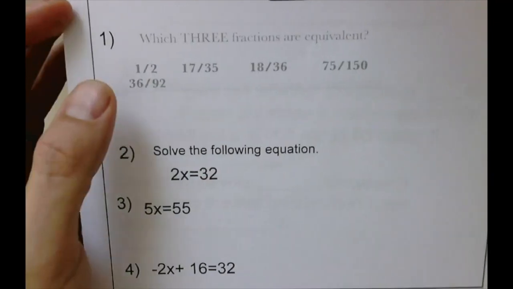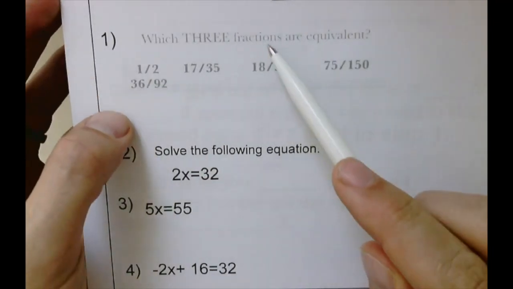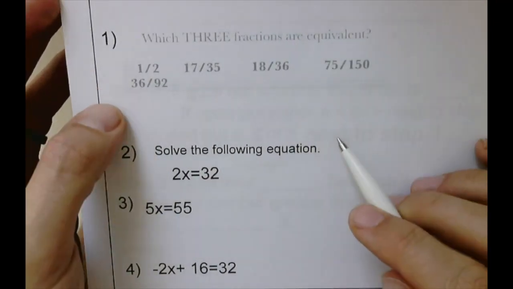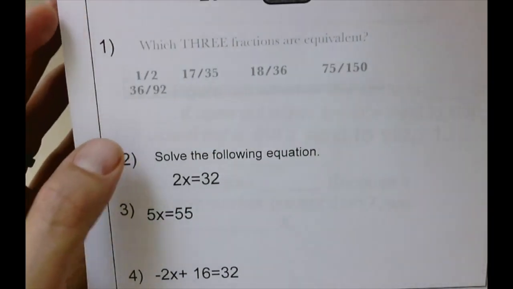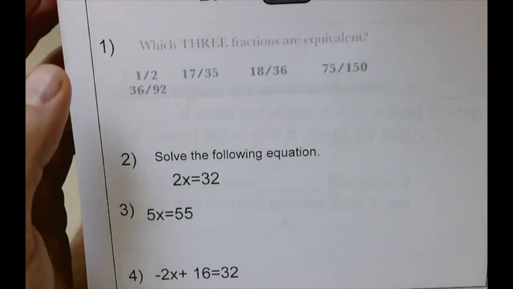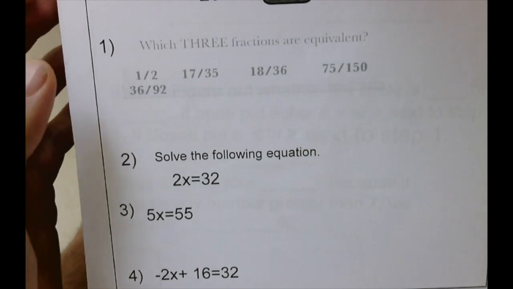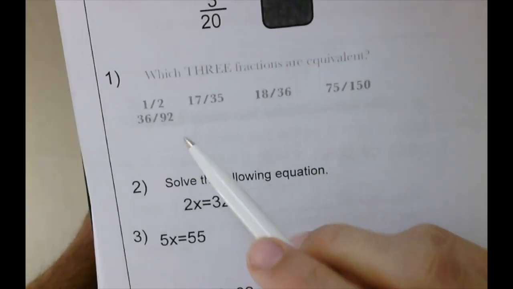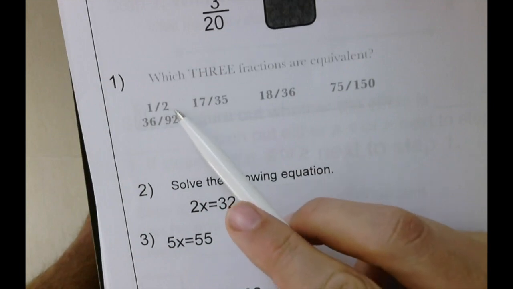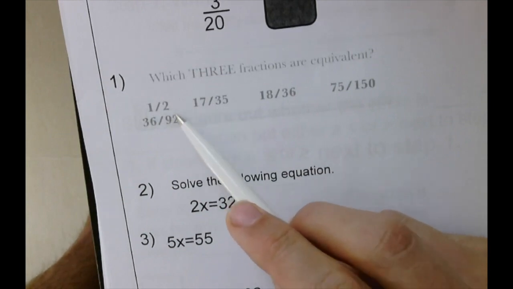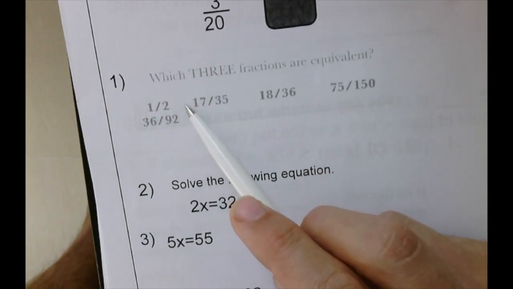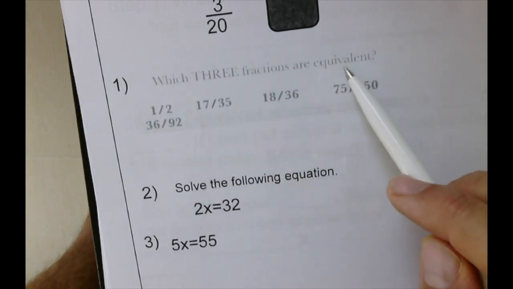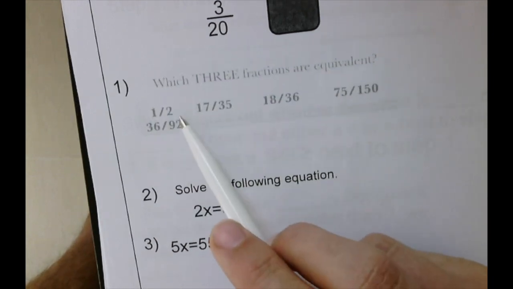Let's begin with our daily review. Which three fractions are equivalent? Take a minute to write down these questions if you need more time. So I look at these fractions and I notice the first one I see is 1/2. So now I'm going to try to find fractions that are equivalent, meaning the same, to 1/2.